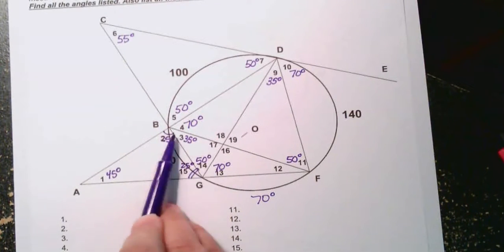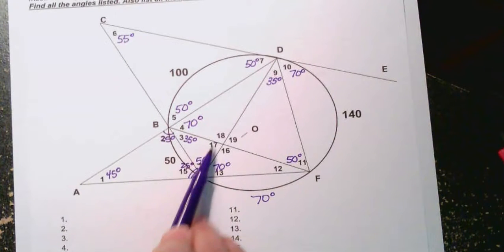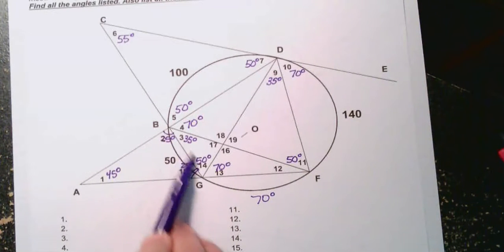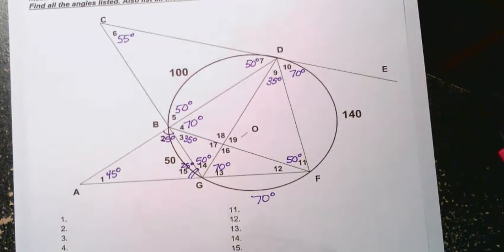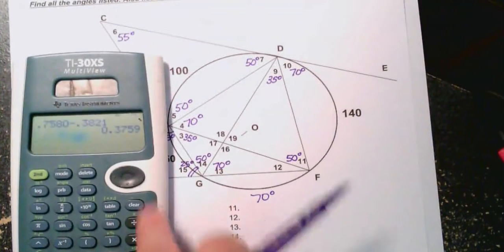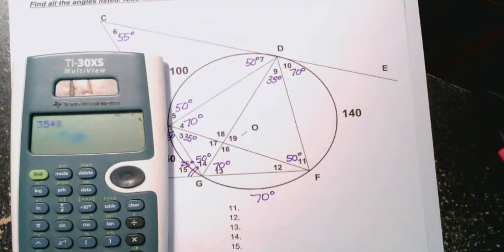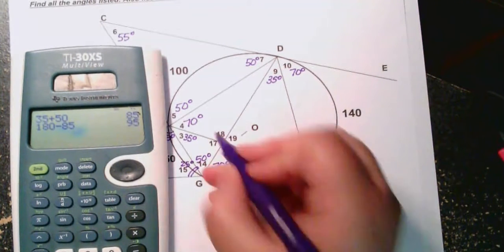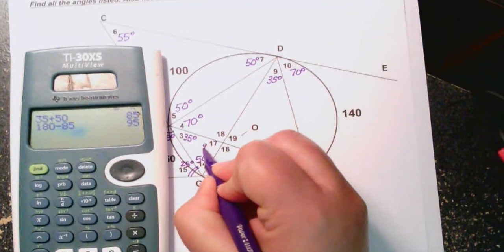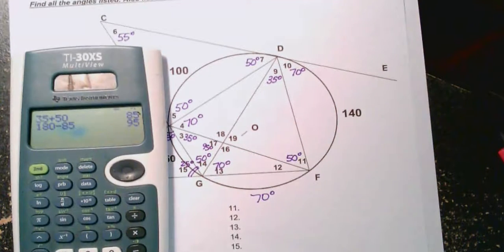Those three angles, 3, 14, and 17, have to add up to 180. These two, 3 and 14, 35 degrees and 50 degrees, add up to 85. If they have to add up to 180, all three together, I'm going to subtract that from 180 and get 95 for angle 17.